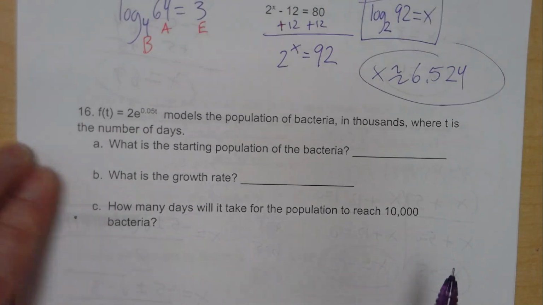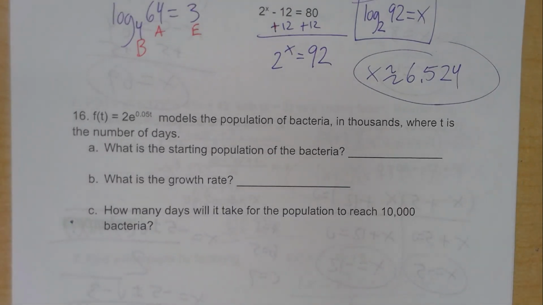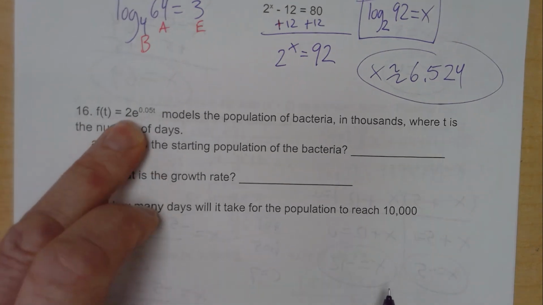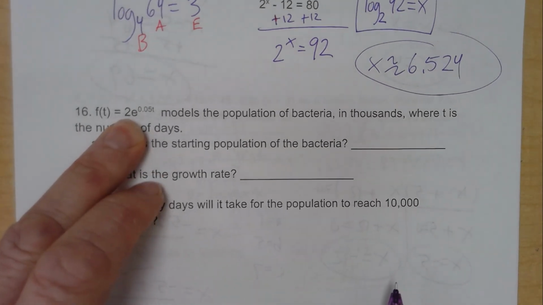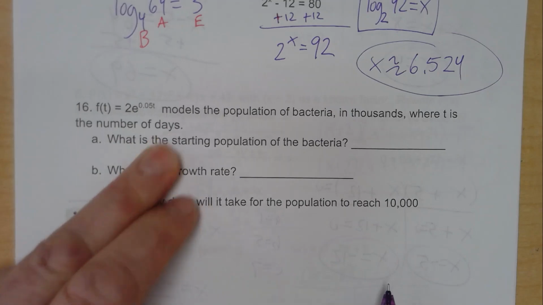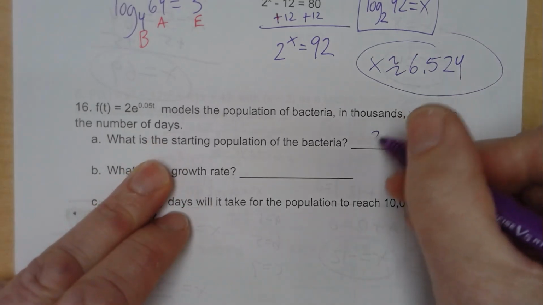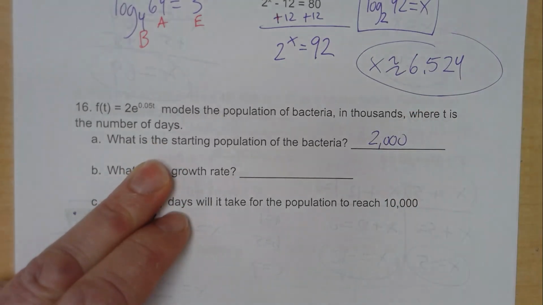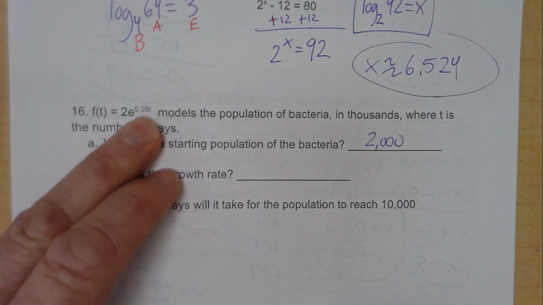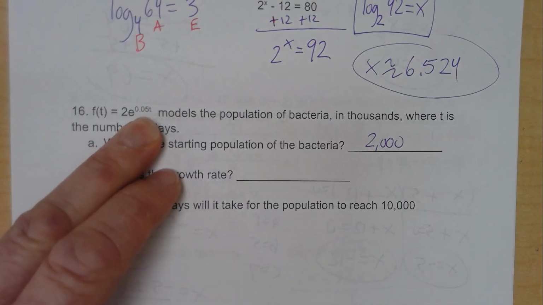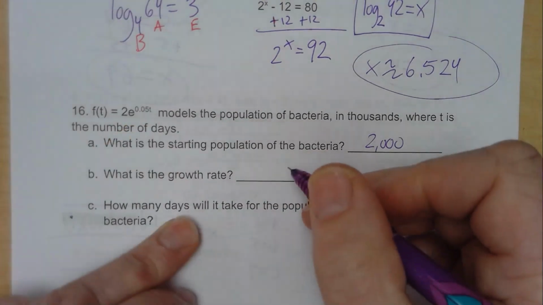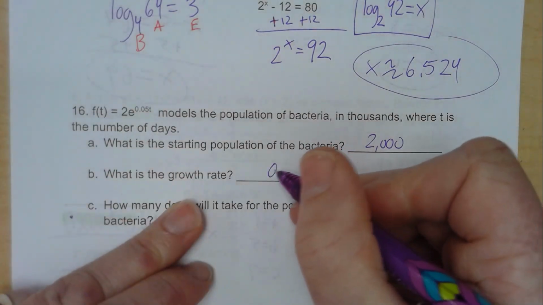Okay, number 16. Number 16 is about e. e is when you grow things that are natural, like people or bacteria, populations of things like that. All right, so you can see right there the starting amount is in the front just like before, but it says it's in thousands. So how many bacteria are there? There's 2,000 bacteria. This doesn't have 1 with it because it's a different model. It's just the growth rate's just 5%.